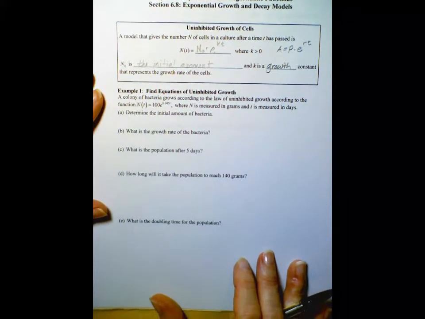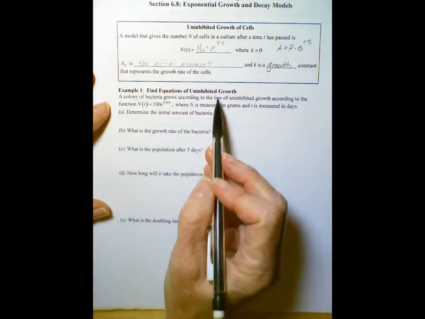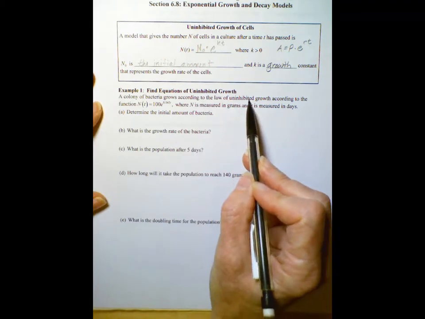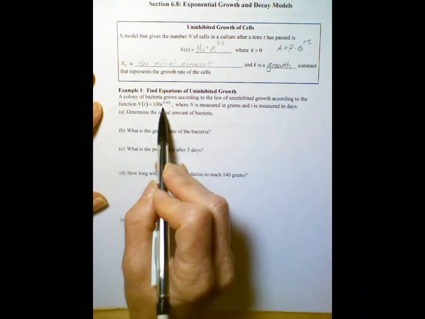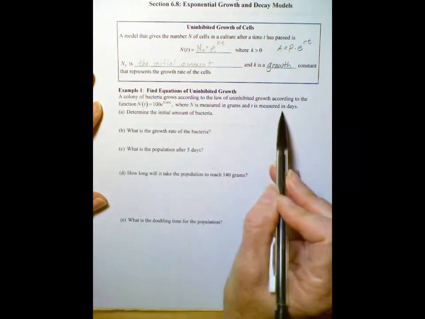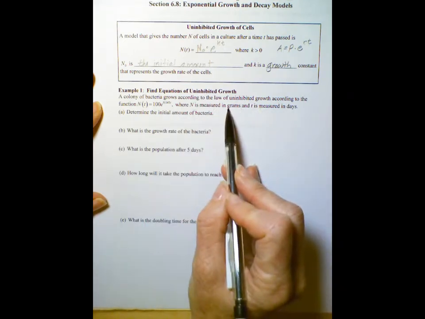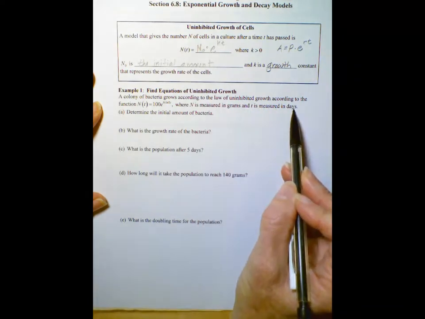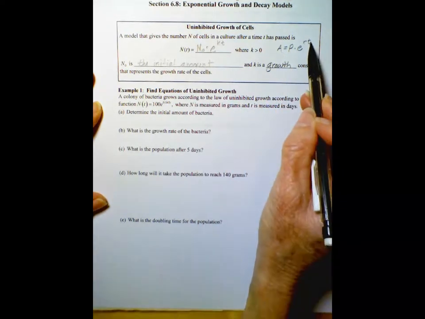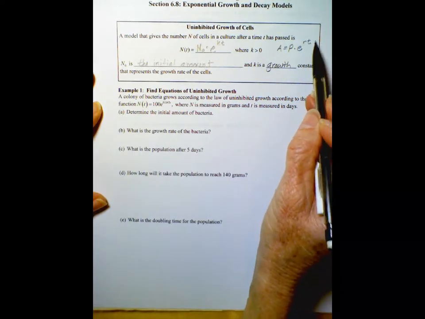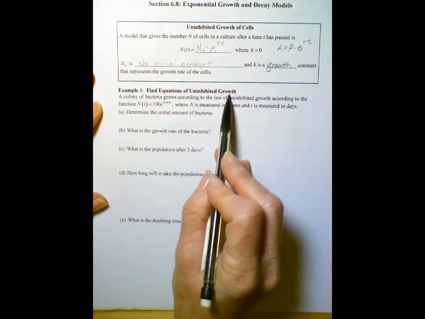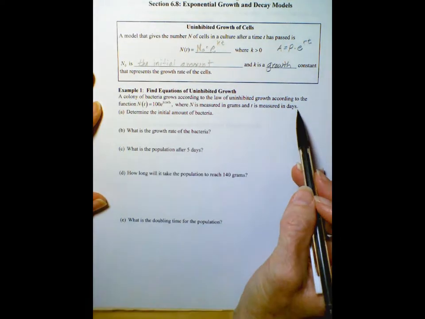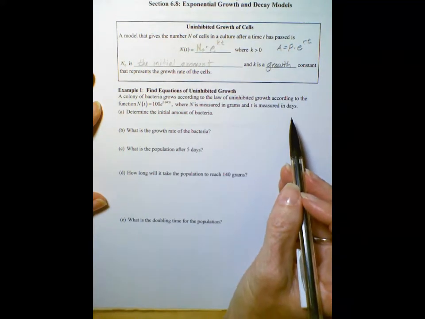Okay, let's look at the first example. Find equations of uninhibited growth. So they're going to give us a colony of bacteria that grows according to the law of uninhibited growth. And here's the function. So we're going to break this function down and see what we have here and make sure we understand what we're doing. N is measured in grams and t is measured in days. Now here's a difference from the financial models. In financial models, t was always years. In uninhibited growth and decay, it can be anything from seconds to minutes to days to hours to years, whatever. You have to read the problem.